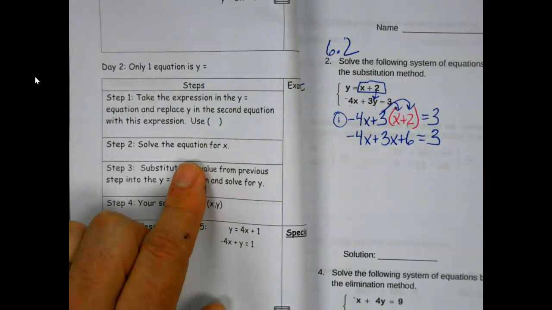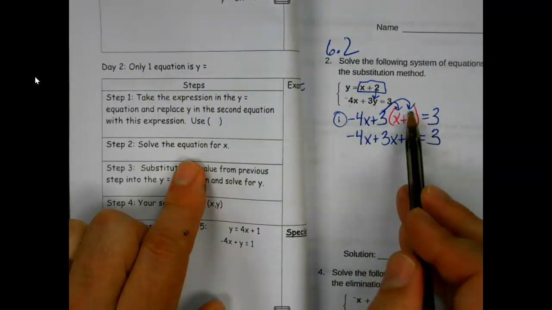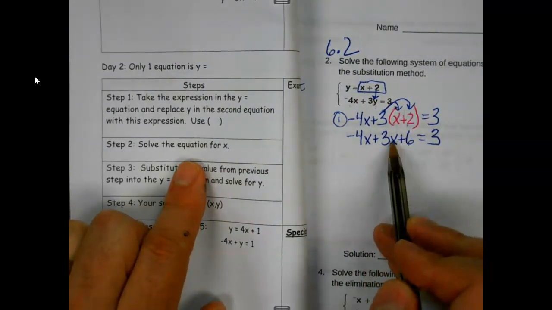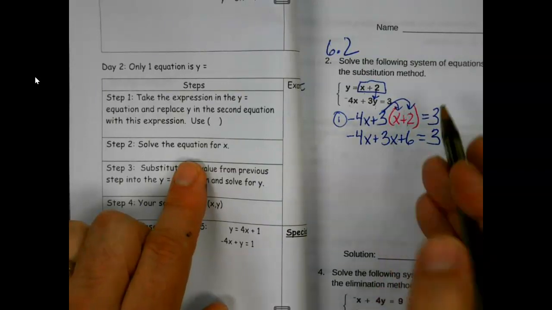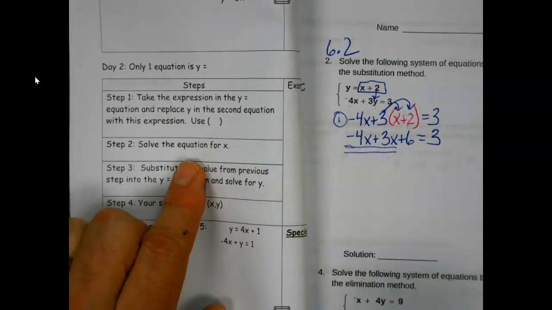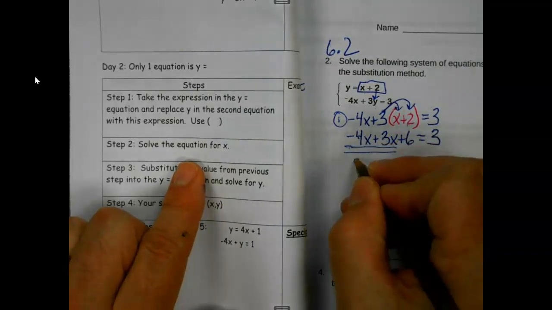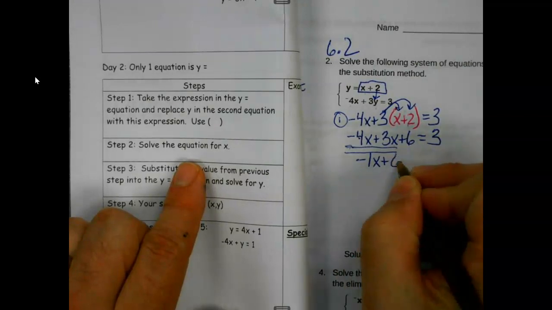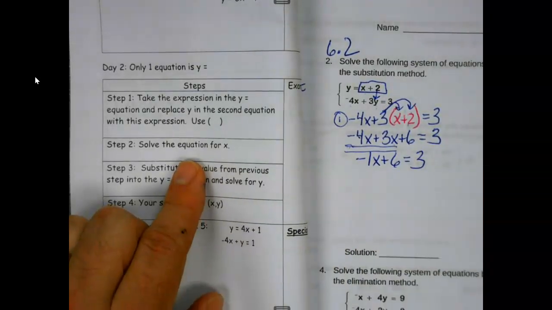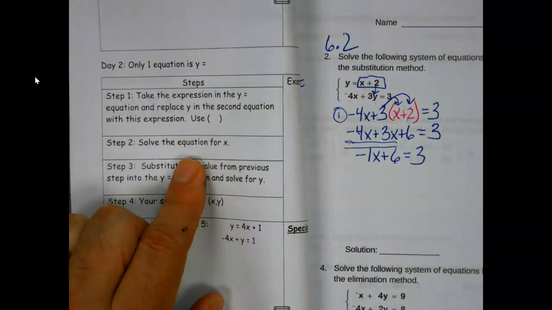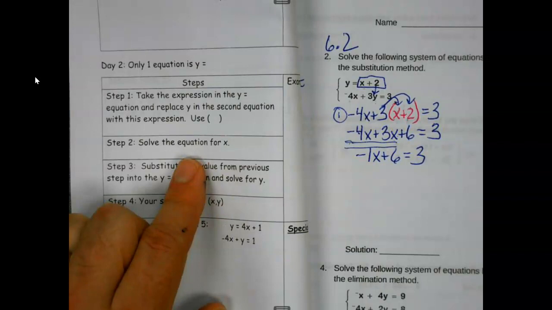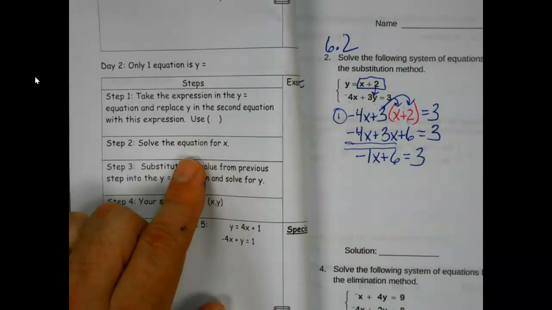I've got to do some distributing. Here's the part I've got to watch out for. This could mess me up for the whole thing. These x's are on the same side of the equals. With those being there, do not do opposites to them. Just put them together. Negative 4 plus 3 is negative 1x. And I get that. I didn't eliminate it, I just substituted its value into the other equation.